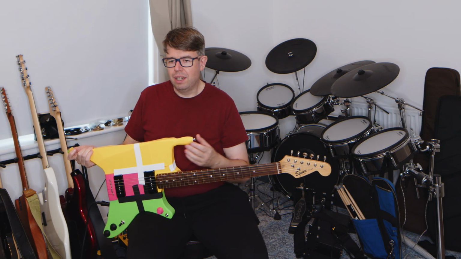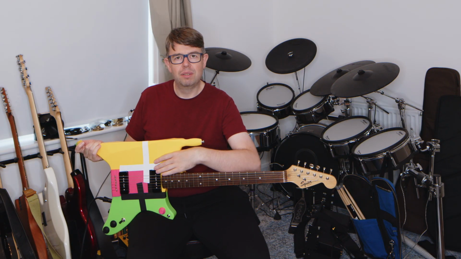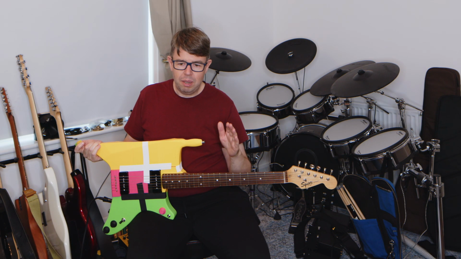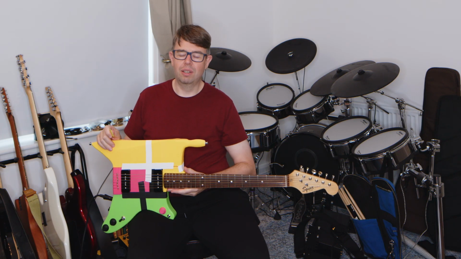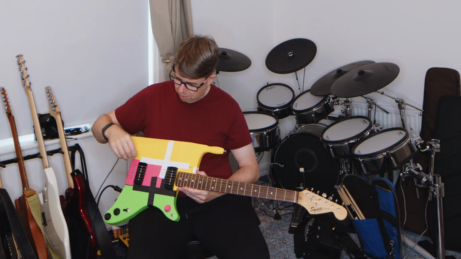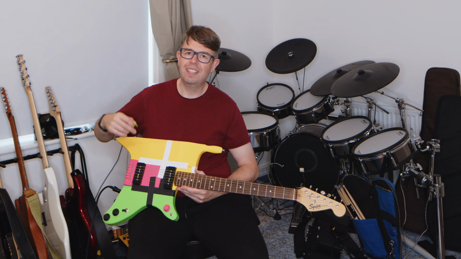Now, all of that could be done without having any pickups in this real guitar, except that you do need to be sure you've got correlation. So I have in here a neck P90 and a bridge P90.